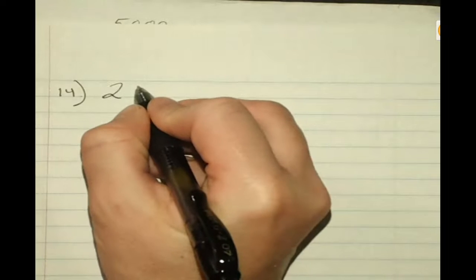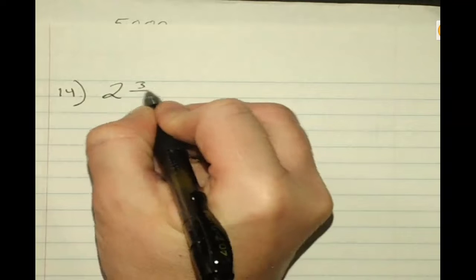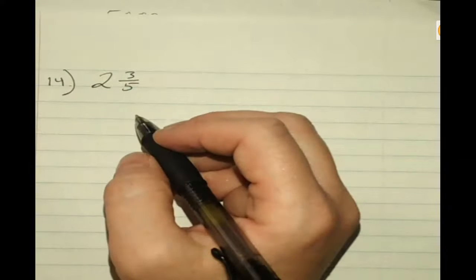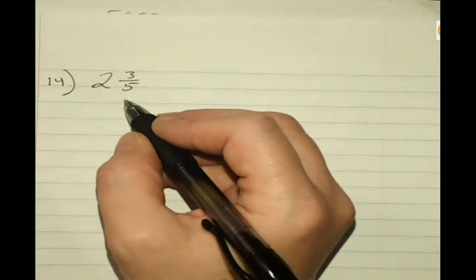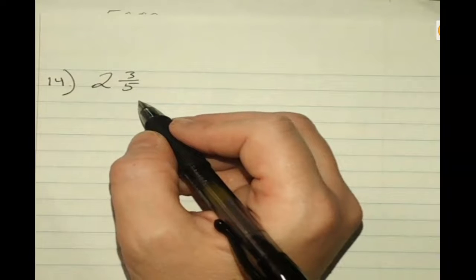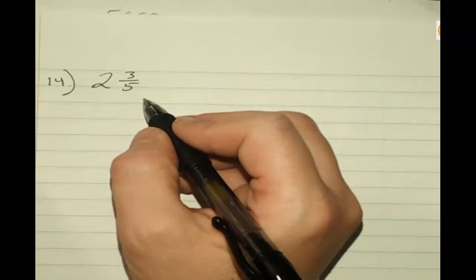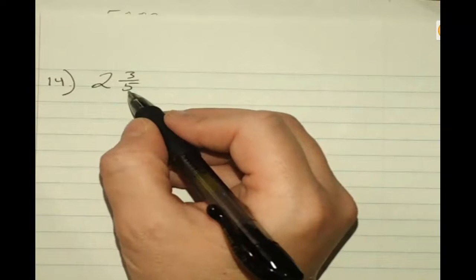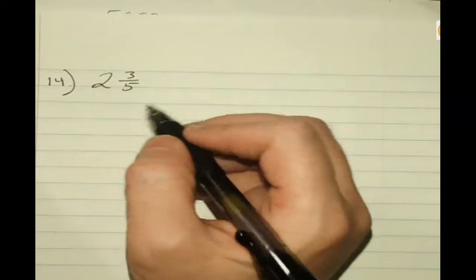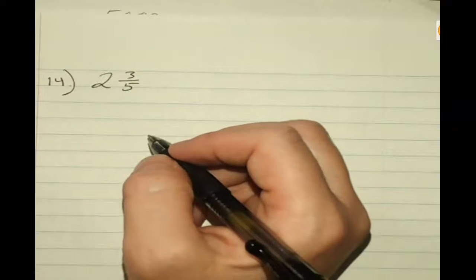But look at 14. It's a mixed number. So there's multiple ways to do this. Can I try? Hold on. We can either change this to an improper fraction, or we can change the 3/5 to a decimal. There's all kinds of things we can do. Talia, you want to do this one?